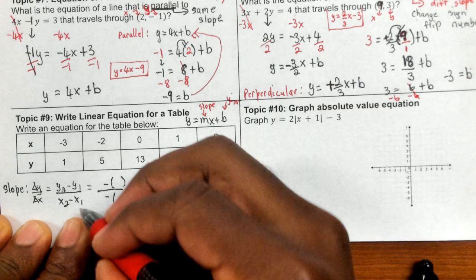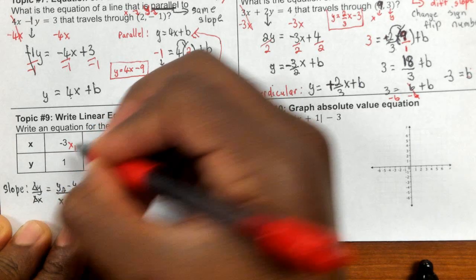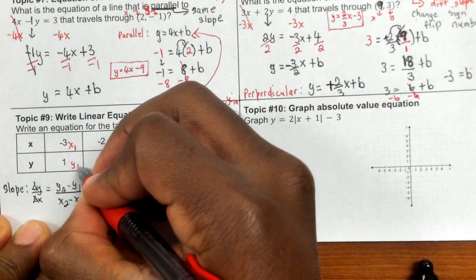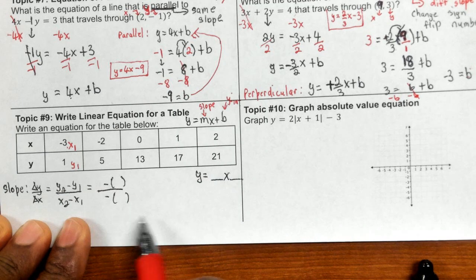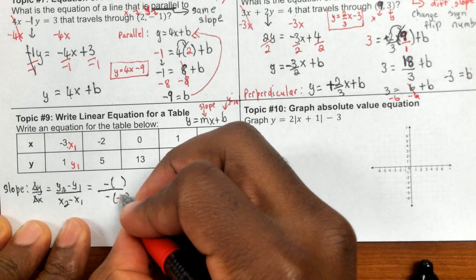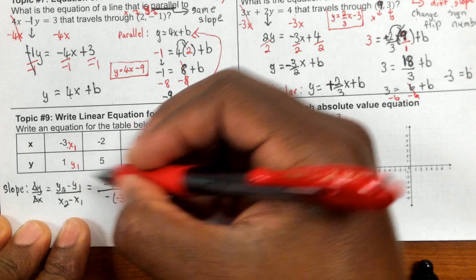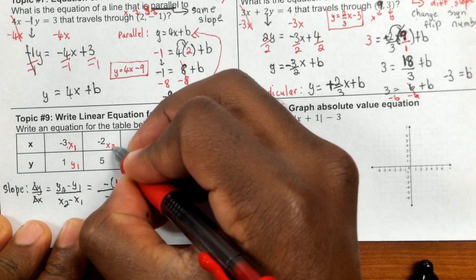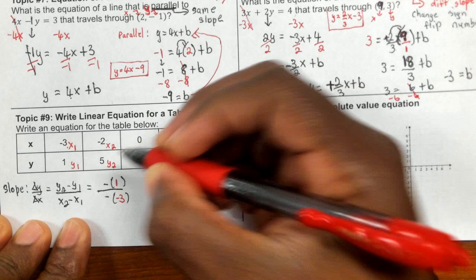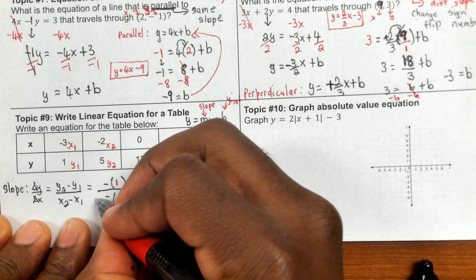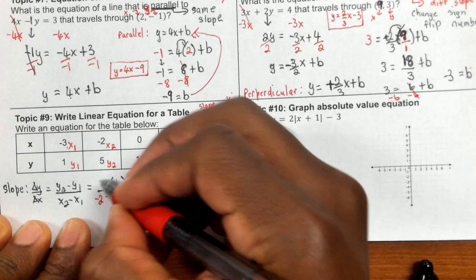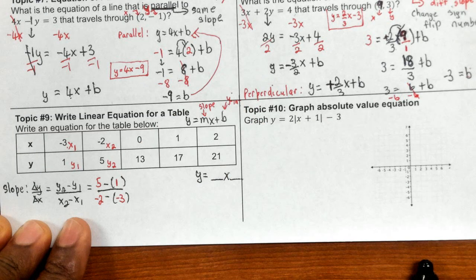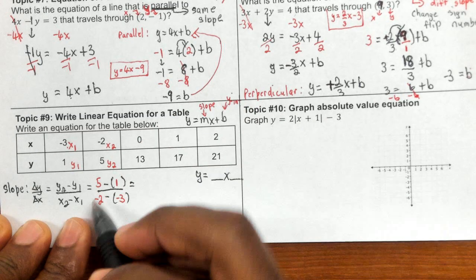Your x1 would be your first x value, your y1 would be your first y value. So I plug this -3 in here, and then on top of it, I would plug the y value 1, okay? This would now be your x2, this would be your y2. I plug in this x value down here, and I plug in the y value on top of it, all right? So now I'm going to calculate.